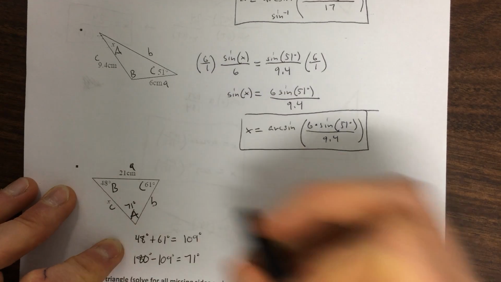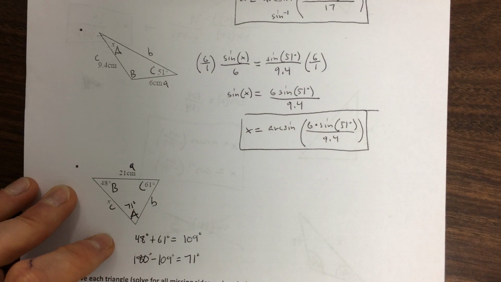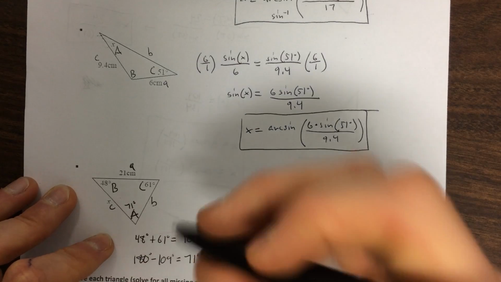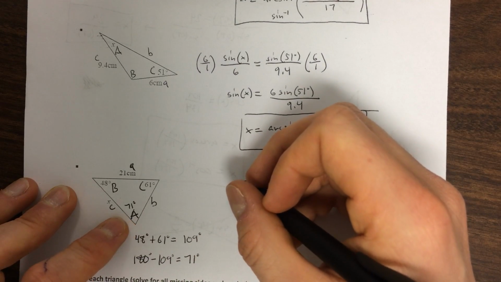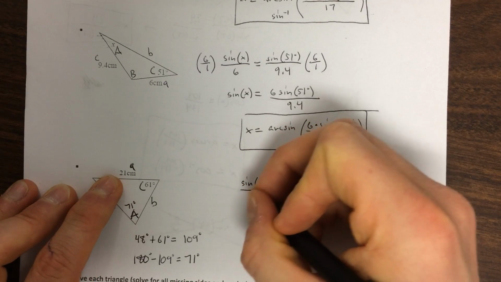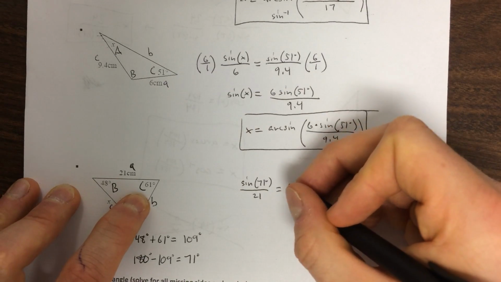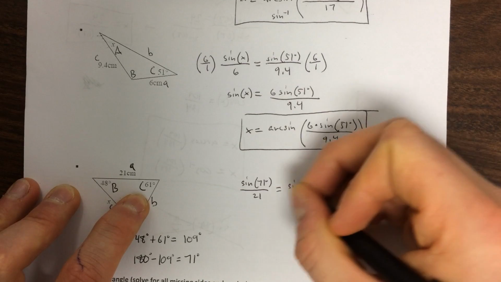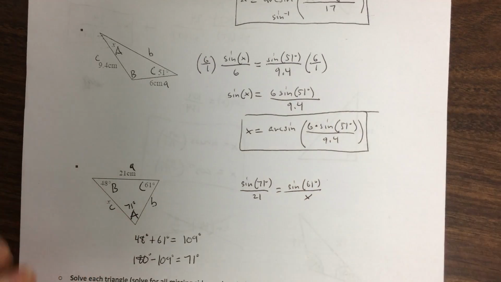So now we know big A is 71 degrees. Now we can use A and C to solve this equation. Sine of 71 degrees over 21 equals sine of 61 degrees over x, just ignoring the B part of the equation.